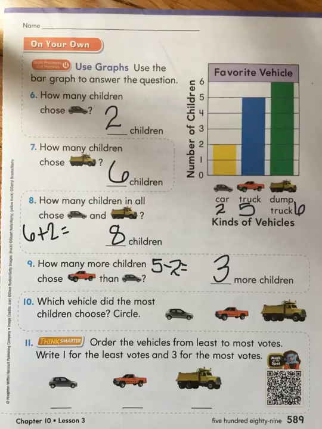Let's take a look now at number 10. Which vehicle did the most children choose? Okay, remember that word most means the biggest number, the greatest number, or the longest or tallest bar. So let's look at our bar graph. Which one of these is the biggest or the tallest? The dump truck. So I'm going to circle the dump truck. Now let's look at number 11. Ooh, this one's going to take some thinking. Oh, I didn't mean to do that. Let's erase that.